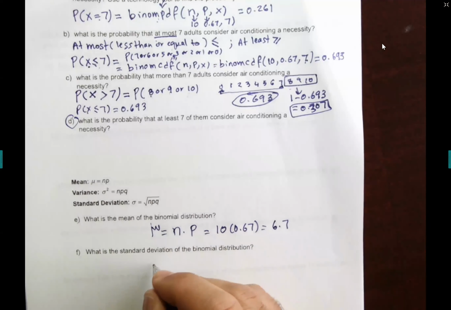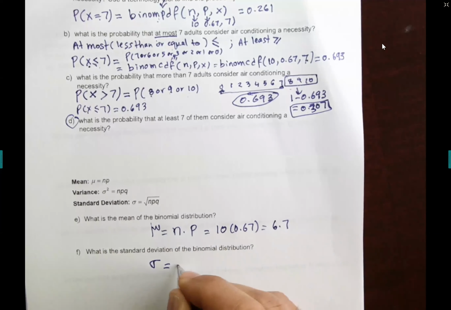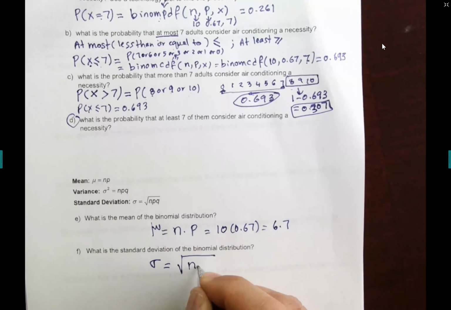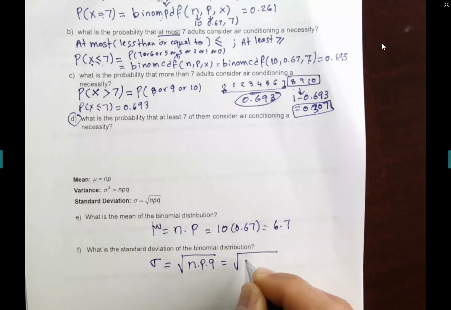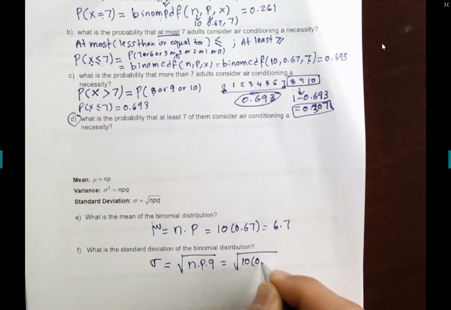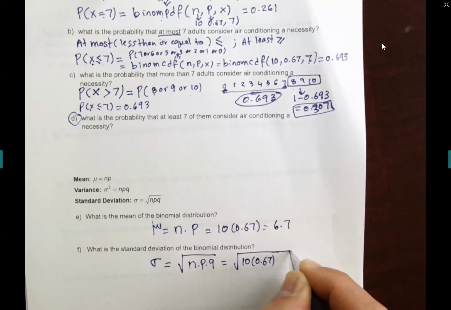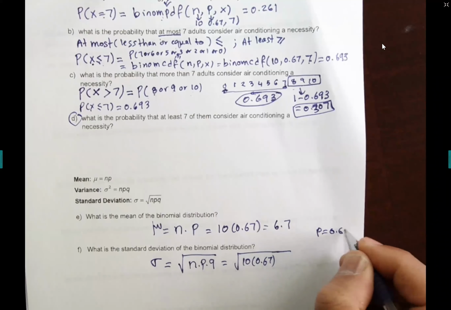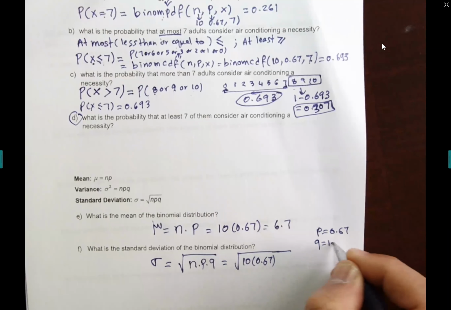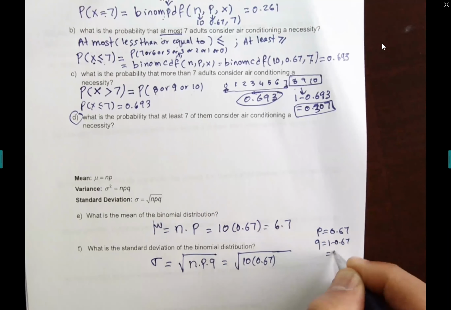The standard deviation, guys, is also very simple. It's the square root of npq, which is the square root of n, 10, p is 0.67. And q, guys, q is the probability of failure. So if p is 0.67, you agree with me that q is 1 minus 0.67, which is 0.33. Yep.